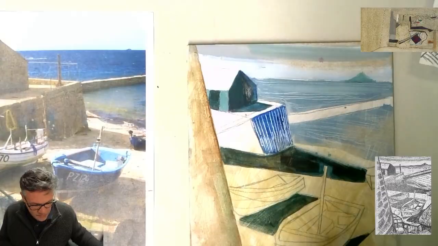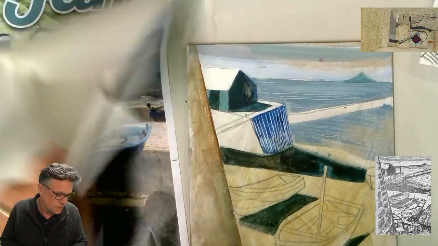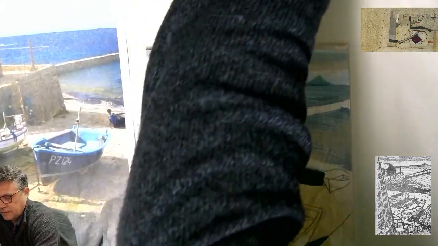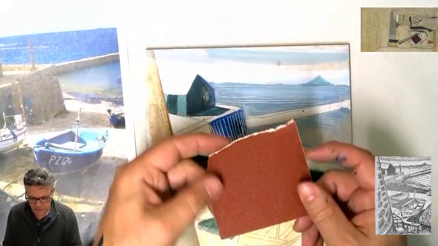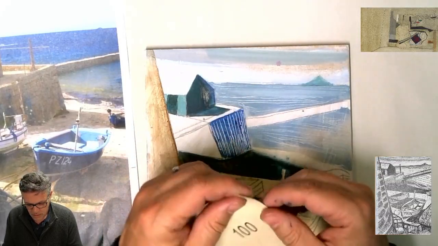Now, with the sandpaper, where's my sandpaper gone? Can't find it now. Like a lot of things, they go missing on my desk. So I've got this sandpaper here. This is a Grit 100 or something.